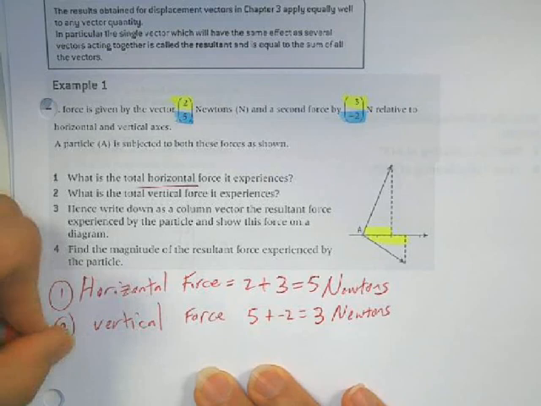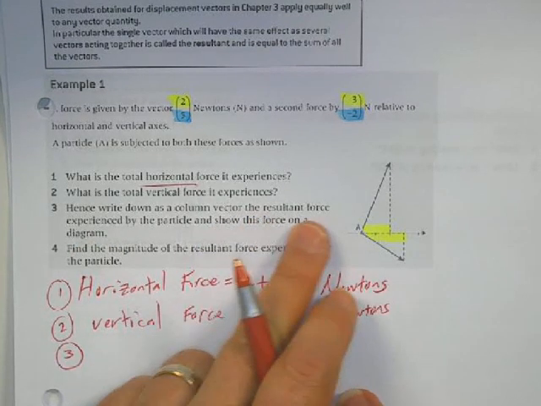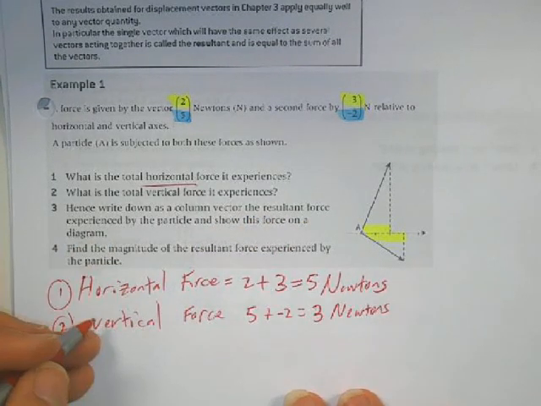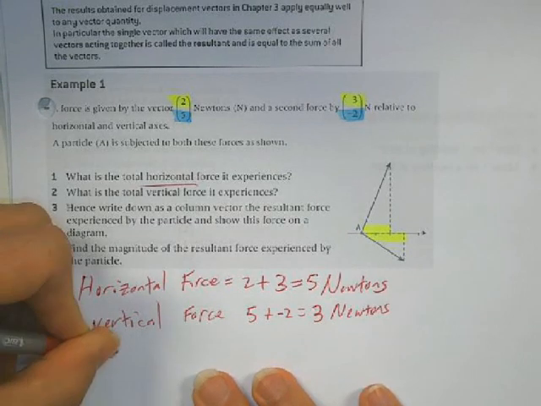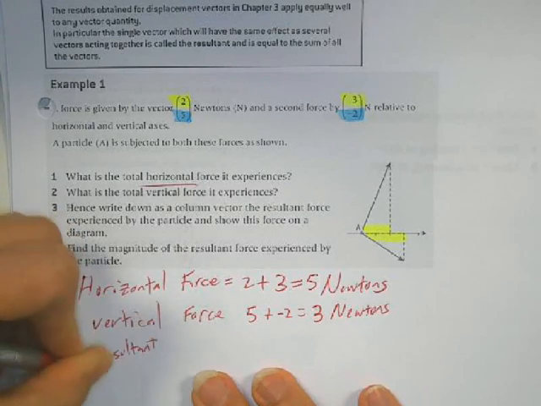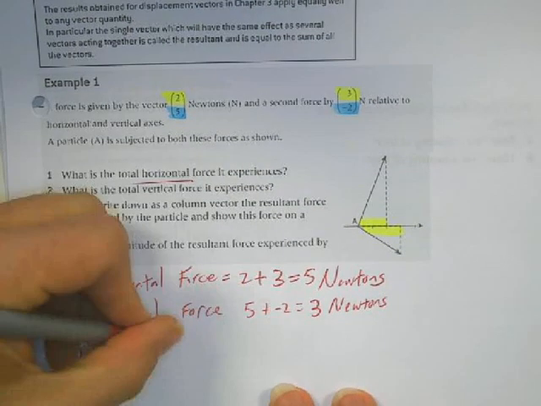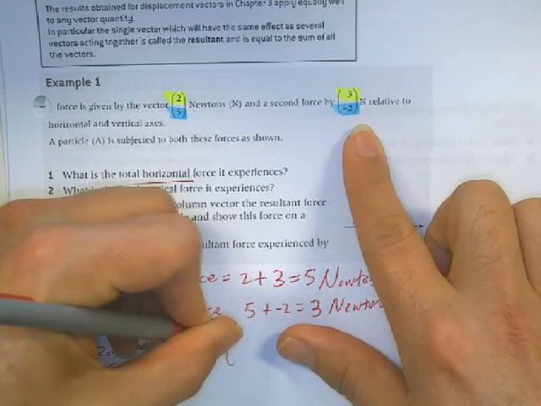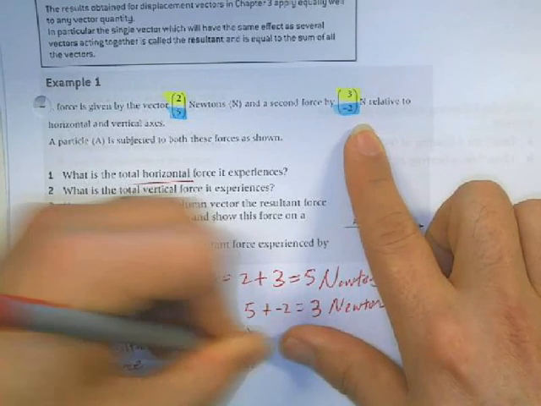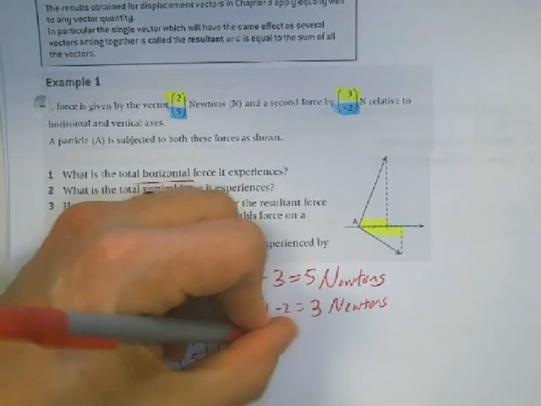Okay, number 3. Hence, write down as a column vector the resultant force. So I'm adding the two vectors together. So the resultant force is this first vector, 2, 5, plus this other one, which is 3, -2. And so my resultant force is going to be 5 and 3.